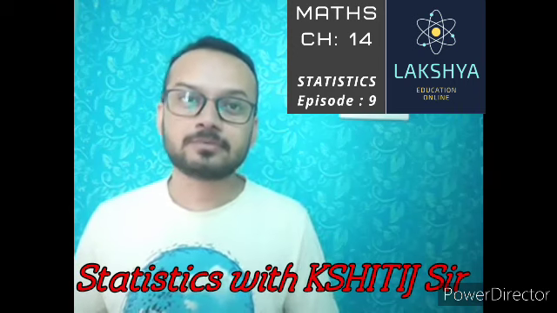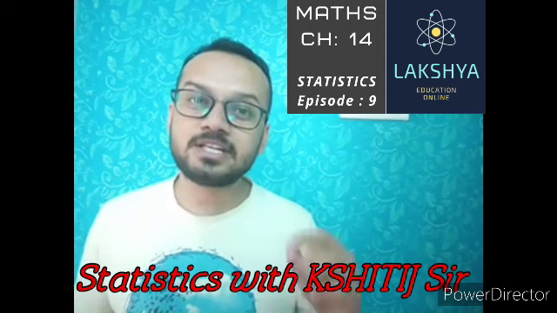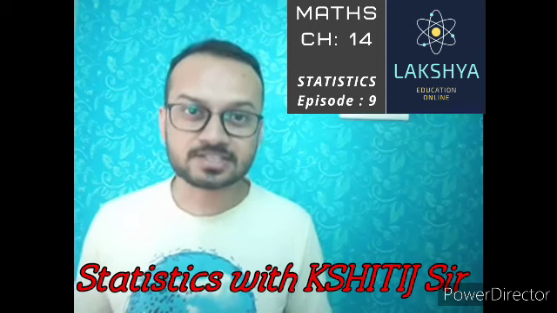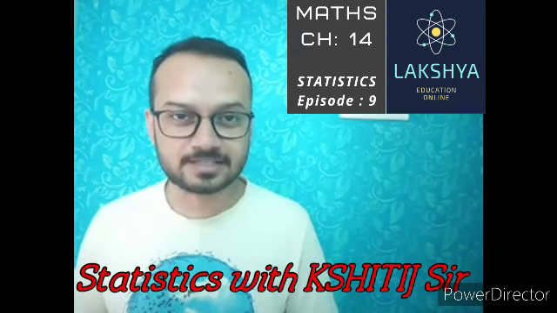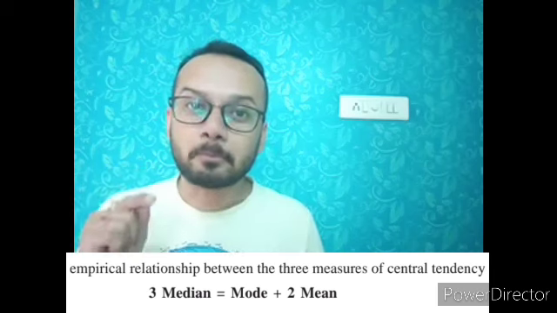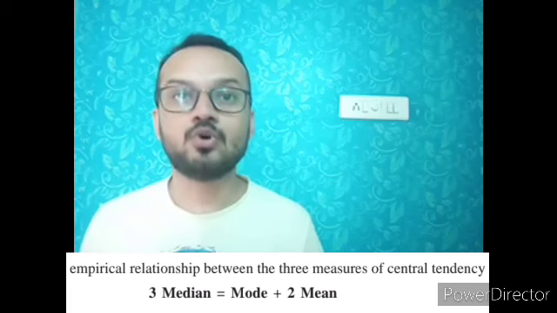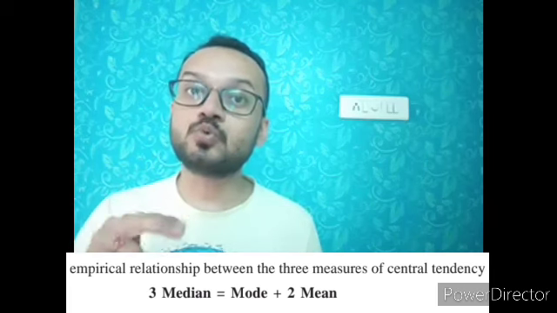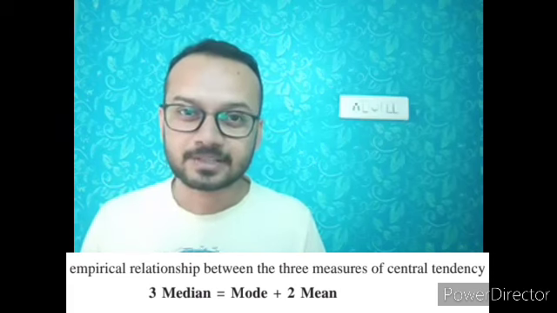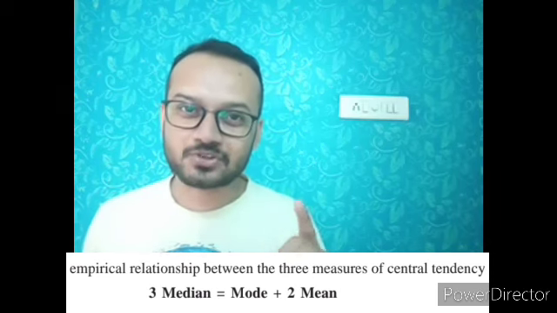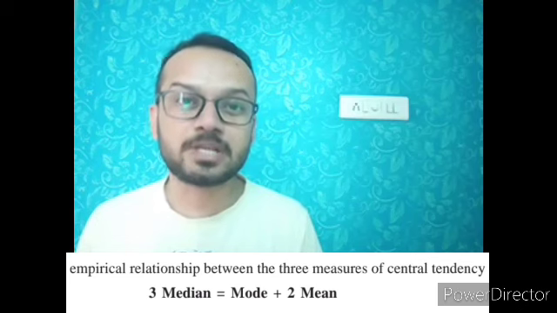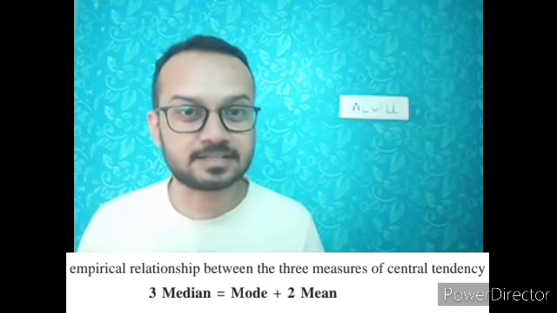Now in this episode, we will understand a very important formula, which is the empirical relationship between all the three measures of central tendency. That is the relationship between mean, median and mode. So let us see what this formula is. 3 multiplied by median equals mode plus 2 multiplied by mean. This equation is called the empirical relationship between all the three measures of central tendency.